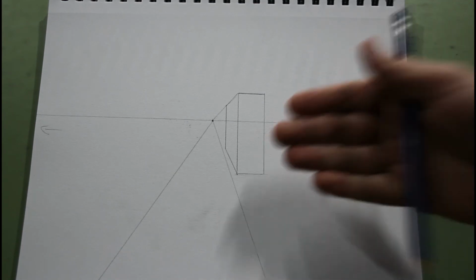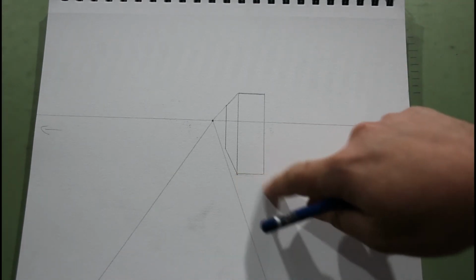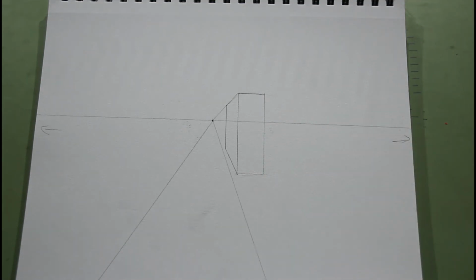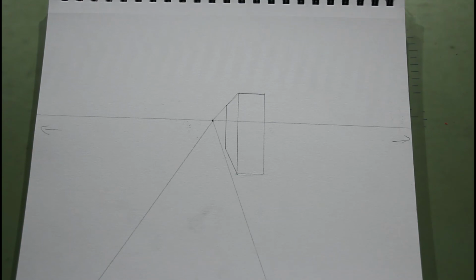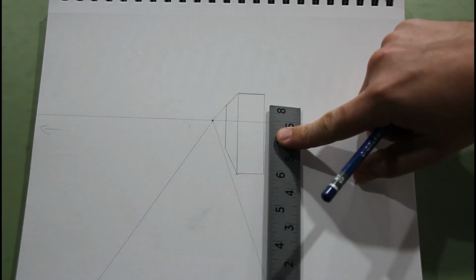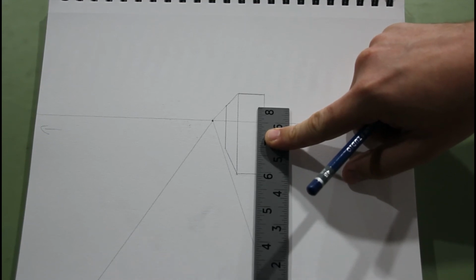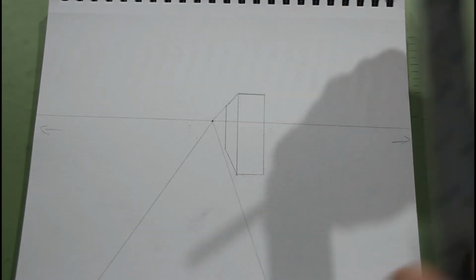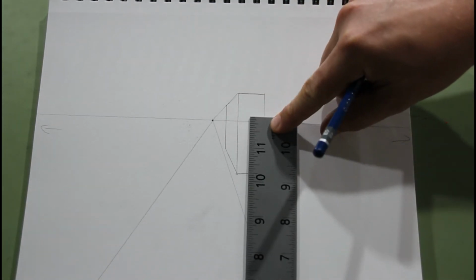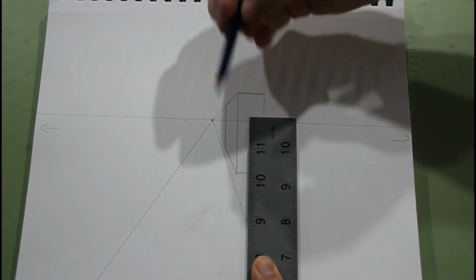If I have buildings that are in front of that, I might need to erase this corner later on in this drawing. So don't draw really hard with your pencil. Don't make your lines really dark. Keep things light. This next one, I'm going to start with the rectangular part. Let's make it this way.